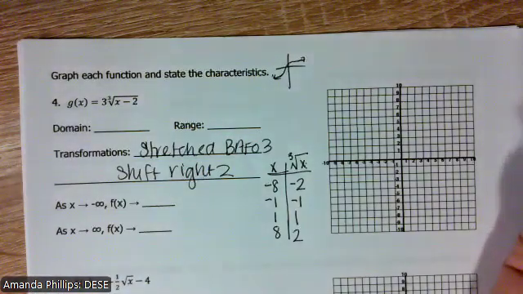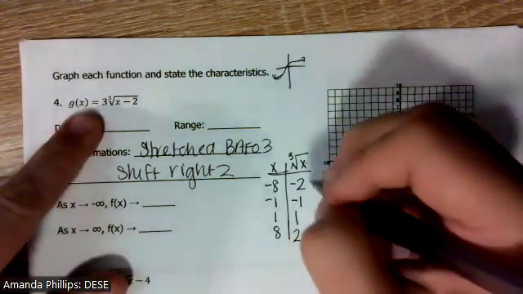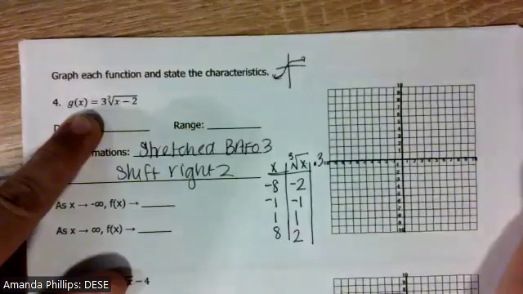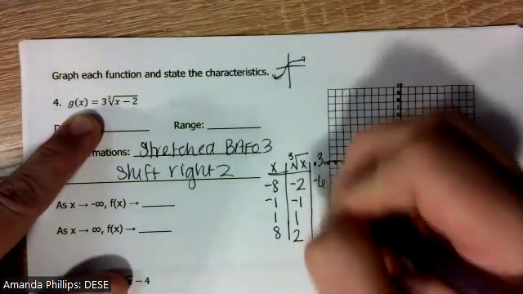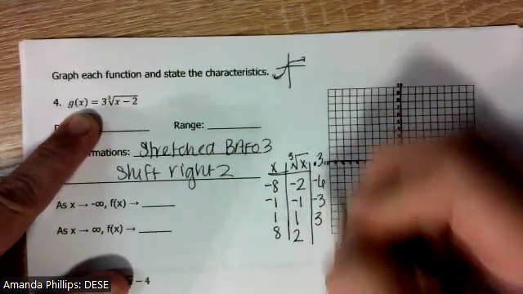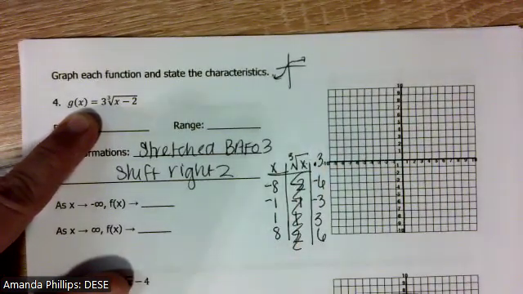Once we have that table established, we always look back and see if there's an a value. And of course there is, so we need to multiply those movements by 3. So that's going to be -6. -1 times 3 is -3. 1 times 3 is 3. And 2 times 3 is 6. Okay, now I've got my movements.